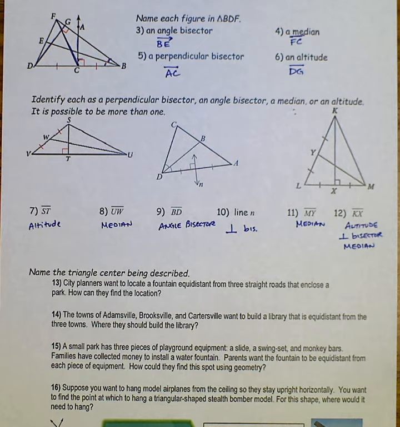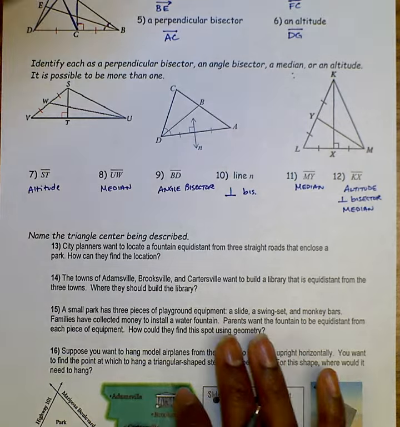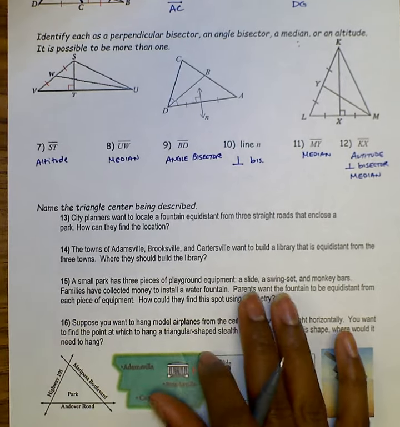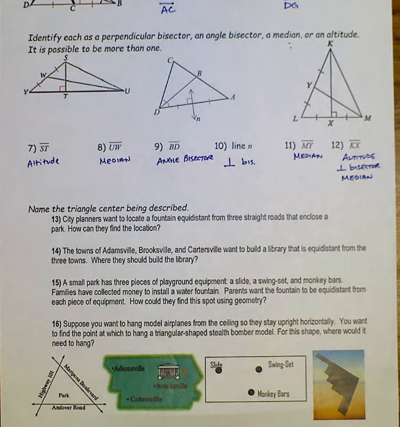Okay, now some applications to the triangle centers. Finish this off. All right, it says city planners want to locate a fountain equidistant from 3 straight roads that enclose a park. How can they find the location? So they're basically asking us, hey, which center do we want to use?